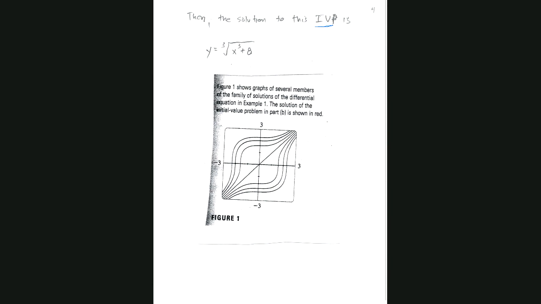How many solutions did they draw here, by the way, in this family of solutions? How many solutions are drawn? Just out of curiosity. I'm talking the curvy solutions.